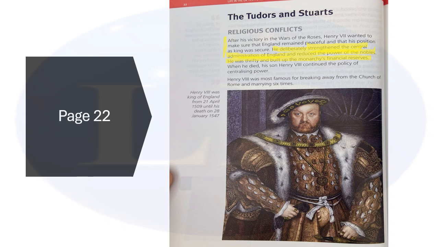When he died, his son Henry VIII continued the policy of centralizing power. So when he died, his son Henry VIII, this guy, he became the King of England, and he also tried to centralize the power, which means that he tried to control most of the things and reduce the power of nobles, which means the parliament. Henry VIII was most famous for breaking away from the Church of Rome and marrying 6 times. Now that is something which is important. Okay, so the question could be, how many times did Henry VIII marry? So it is 6 times.